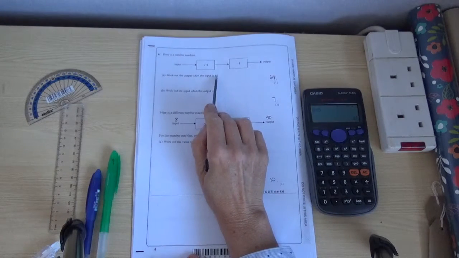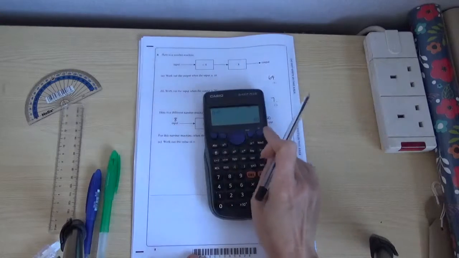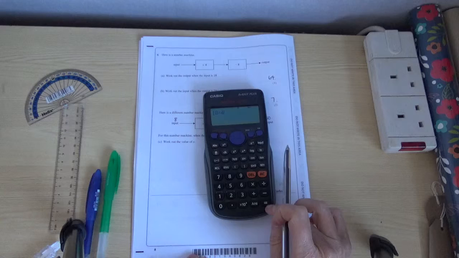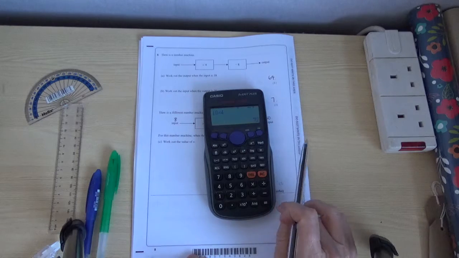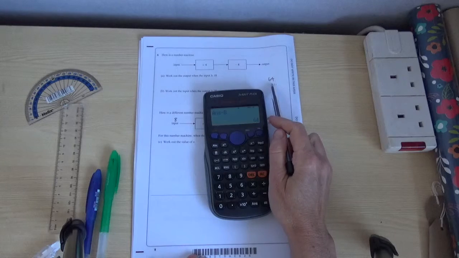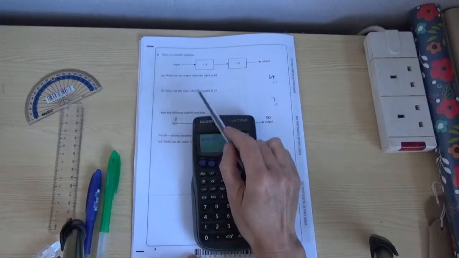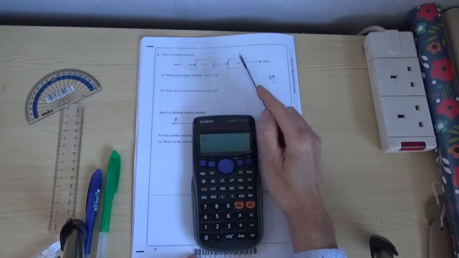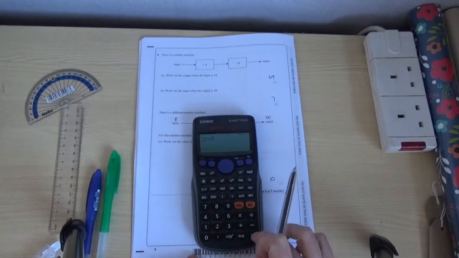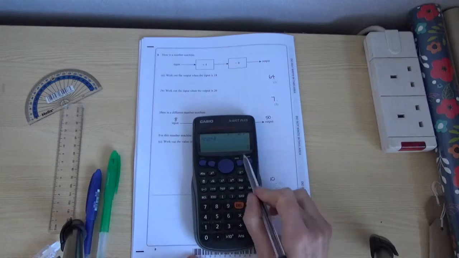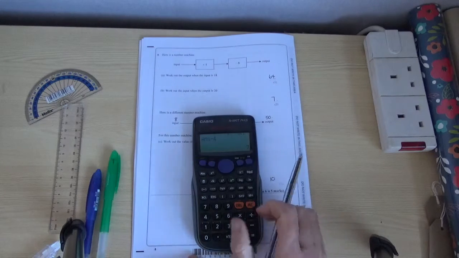So input is 18, I'm going to do 18, then multiply by 4 and subtract 8. Gives me an answer of 64. If the output is 20, I need to do the opposite, so start with 20, opposite of subtract is add, and the opposite of multiply is divide. So I know I must have started with a 7.